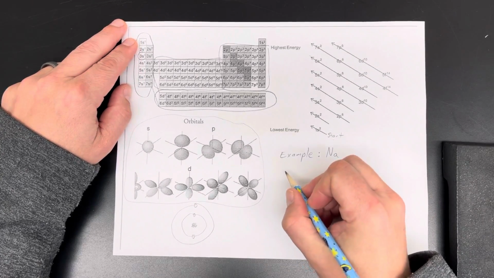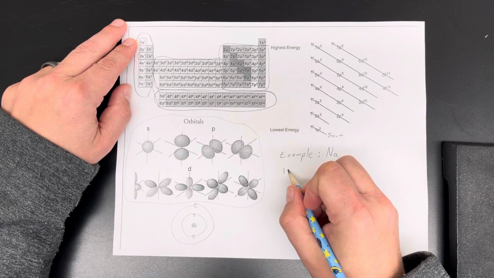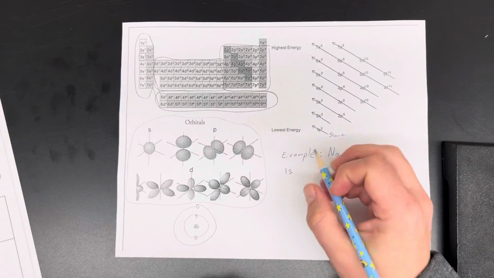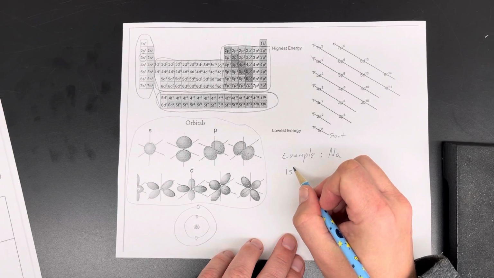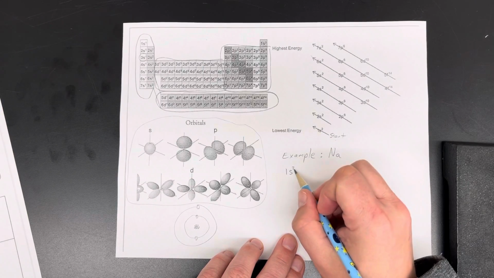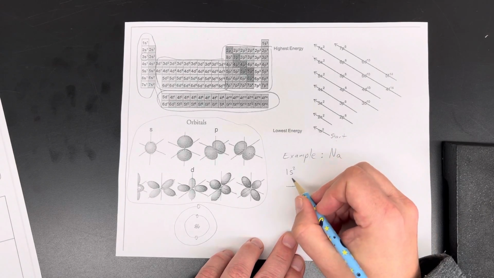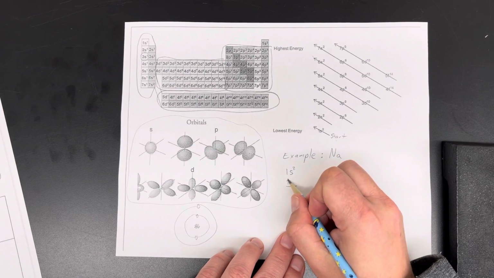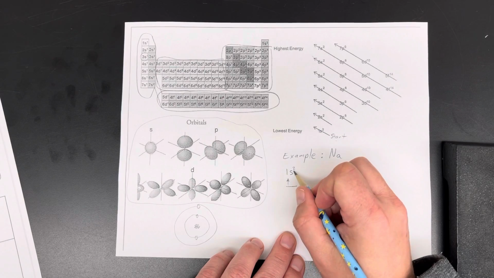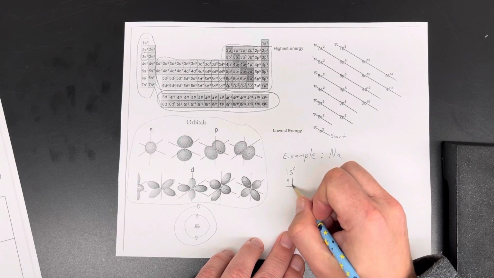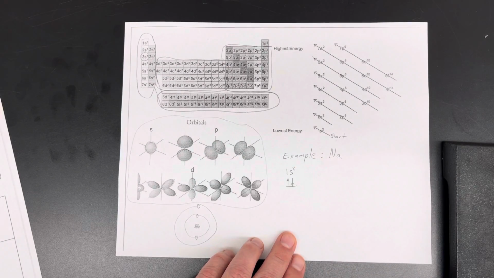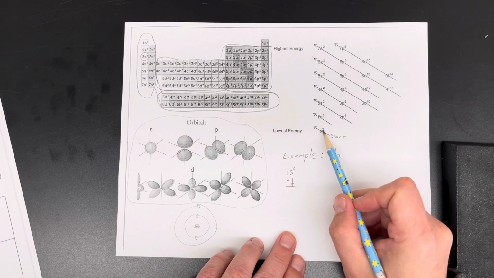And I have a 1s orbital that can hold 2 electrons. One electron I use as an arrow going up, and the second electron is a down arrow. So I filled up my 1s orbital.